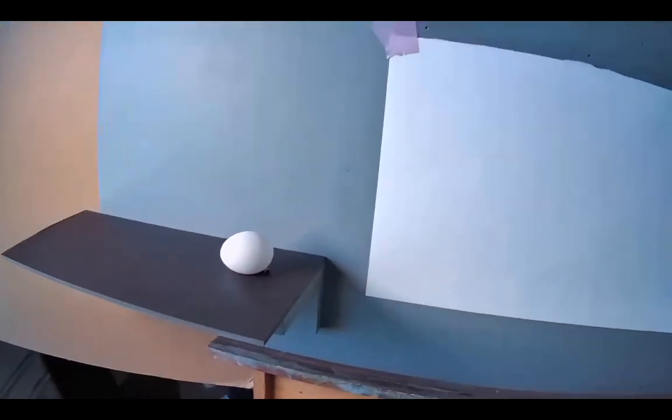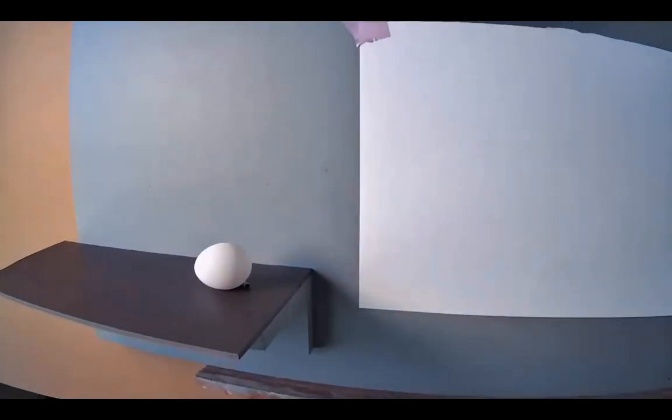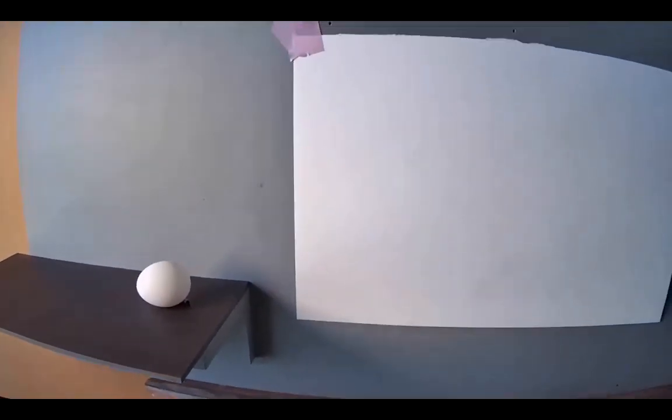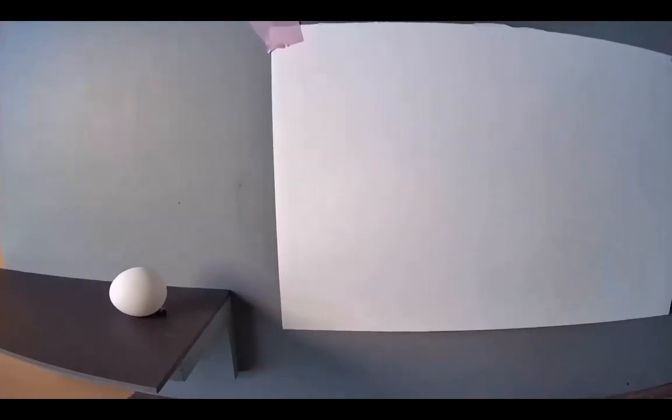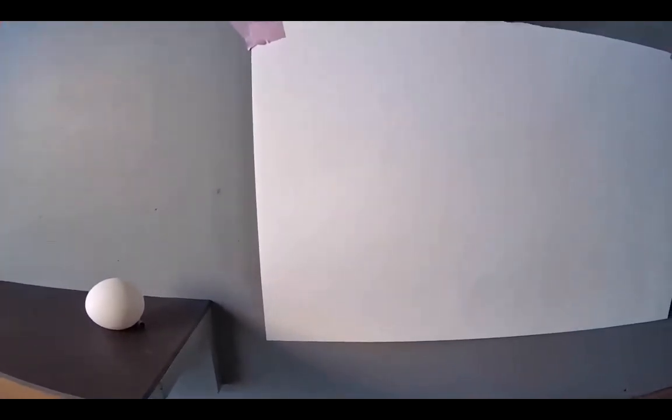Without the LED light on, the light's a little bit too subtle for me to be able to do a really clear demo. So that's my lighting situation.